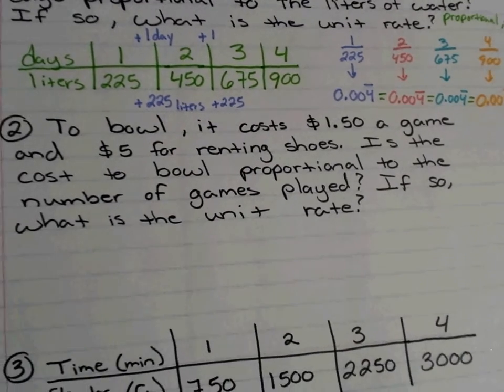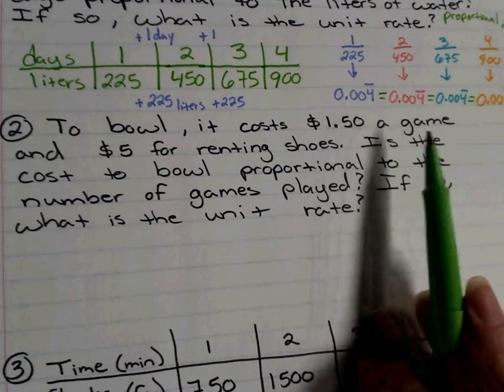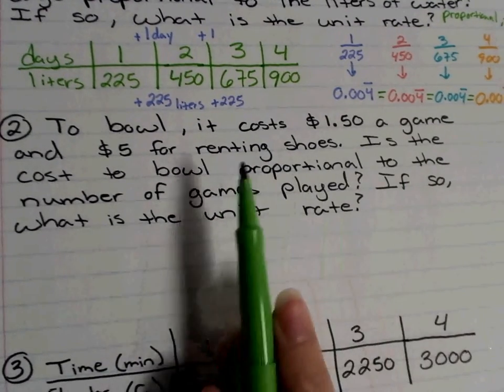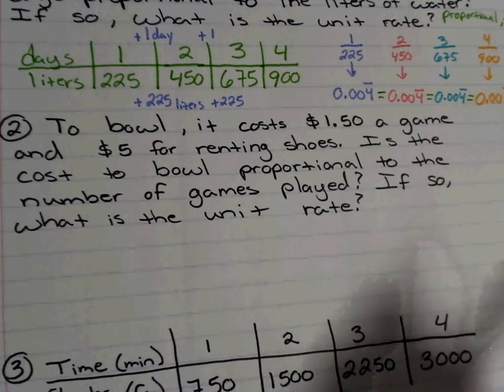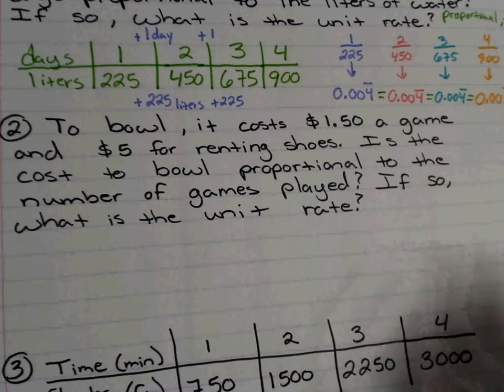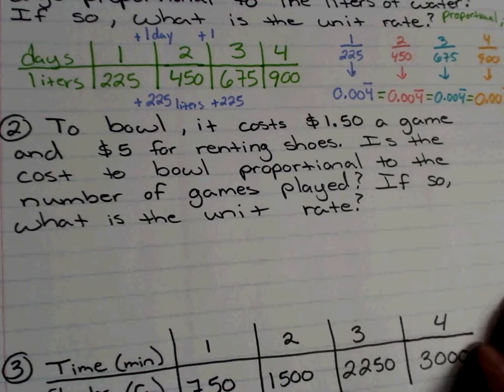So the games are costing $1.50, and then you have to rent the shoes for $5. Once you've rented the shoes, you don't have to keep renting them. You just keep buying more games. So you pay that rental fee just one time. That first time that you're playing a game, you pay that rental fee. But then every time you want to play a game, you're just adding another $1.50 onto your cost. So it's not going to be proportional.